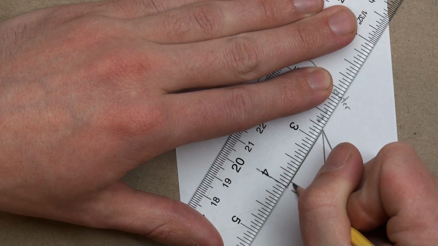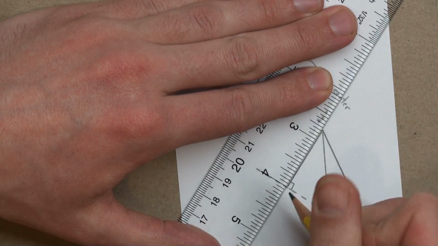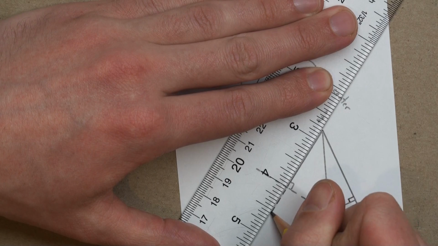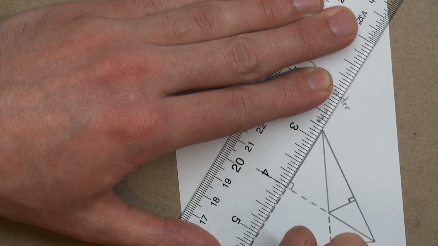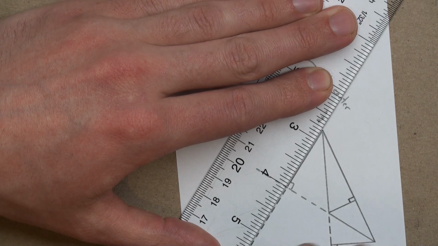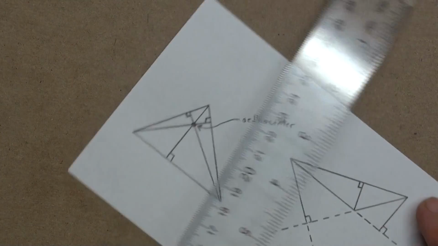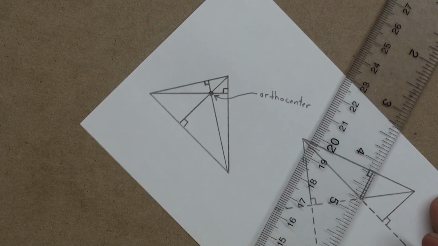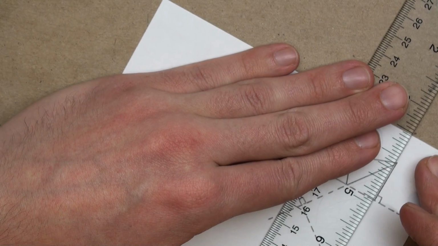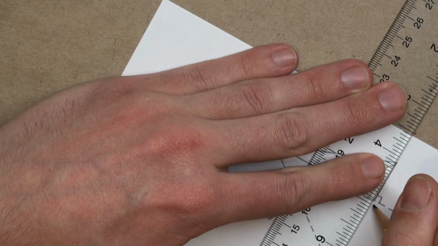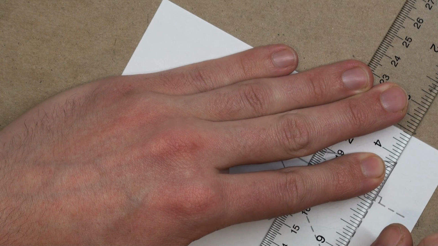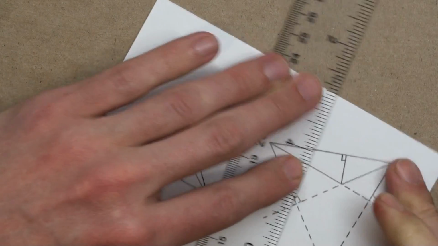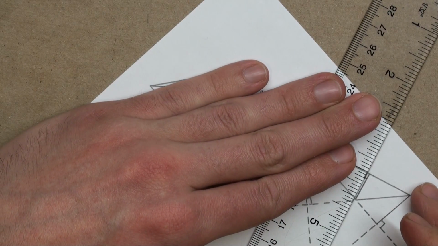Okay, and now watch what happens. I'm going to extend this altitude down, right? And I'm going to extend this altitude down. And then I'm going to extend this altitude.